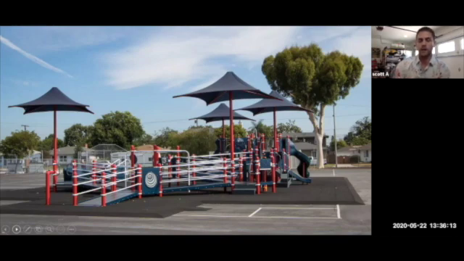There's ground level elements, and then there are those pieces, the play features that are above grade. So a child in a wheelchair can get some height and get into the structure and interact with the other children. And the other children can interact with them on the structure.